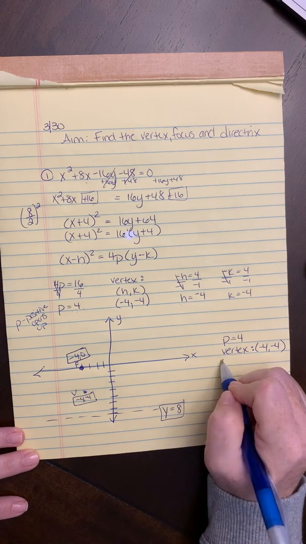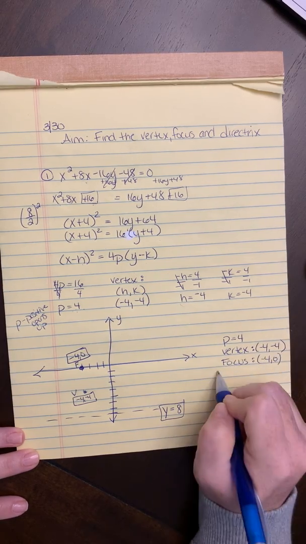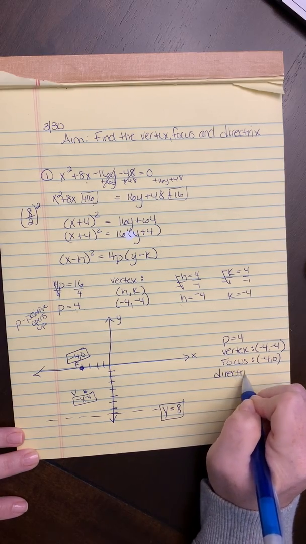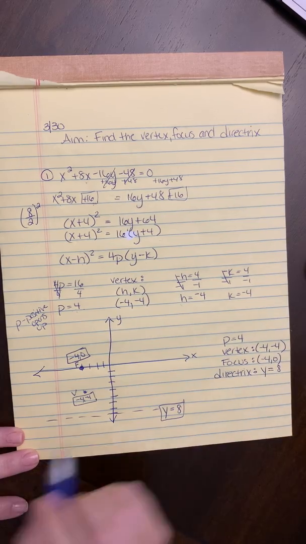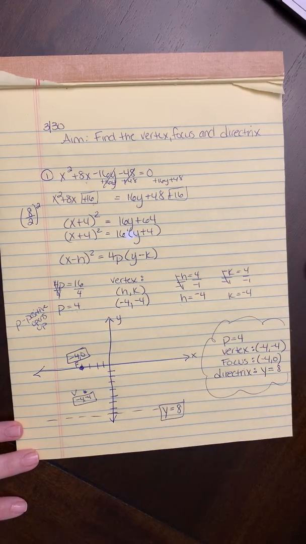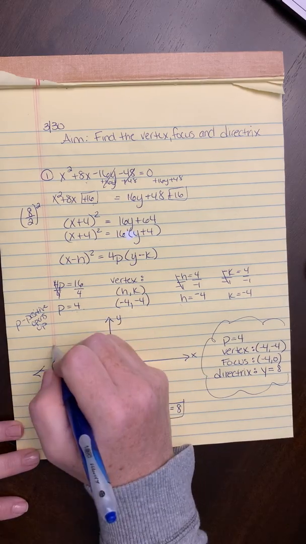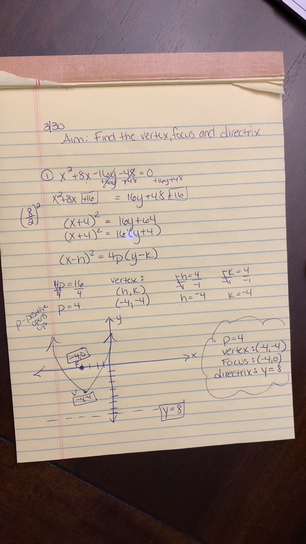We have our focus at -4, 0. And our directrix at y equals 8. So these are the pieces we want every time. And then that sketch of that parabola coming in that upward direction.